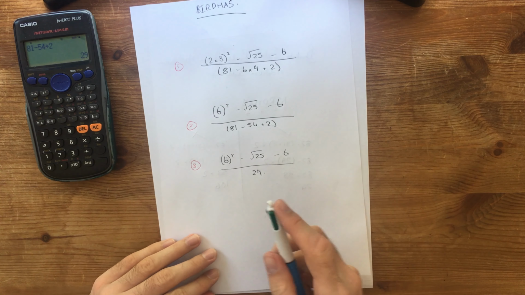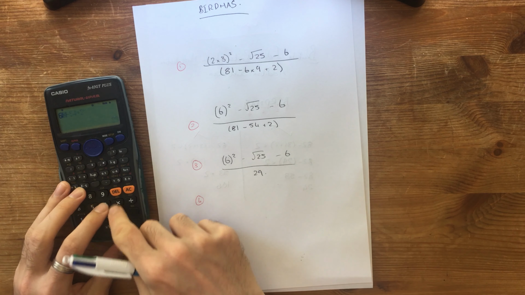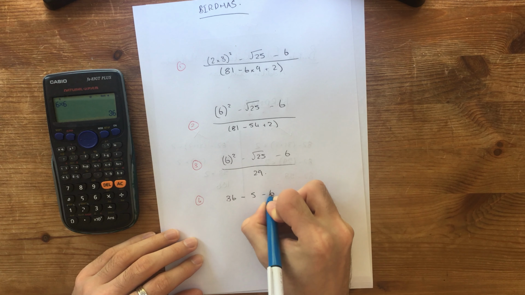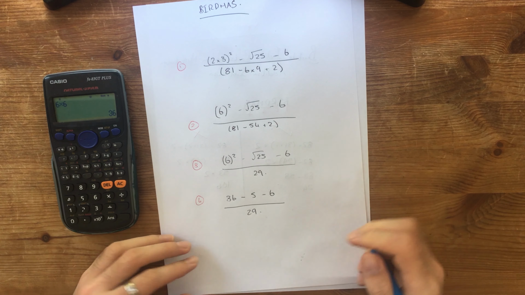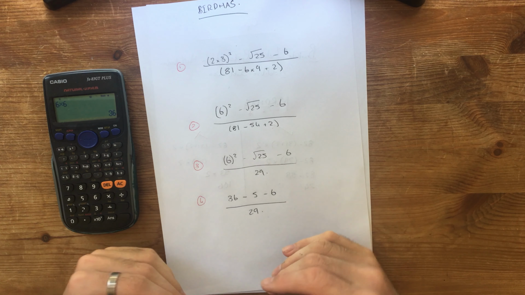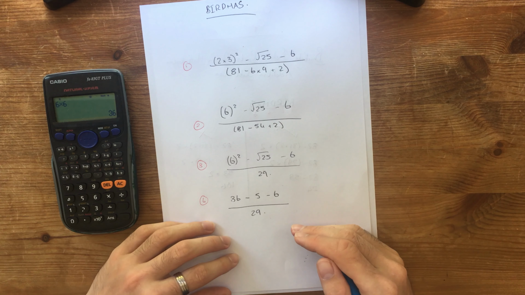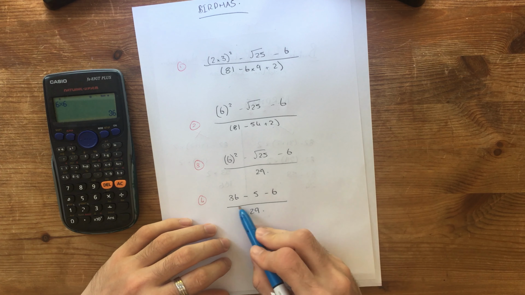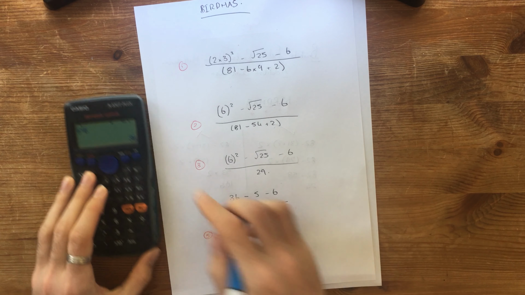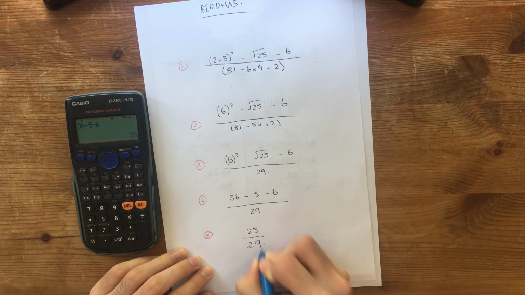Okay. What is our next thing? Indices and roots. Well, we have both of those up there, so let's do that. 6 squared is 6 times 6, which is 36. The square root of 25 is 5. And then we've got our 6, and then we've got a 29. Now, we know that a fraction means we're dividing, but when we say division up here, we mean the actual division sign. We don't want to start dividing 29 into these things because it's really not possible without a lot of confusing things going on. So let's do the subtraction. 36 minus 5 minus 6 is 25. And we're left with 25 over 29.